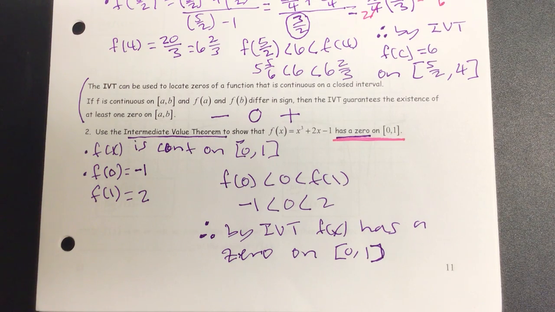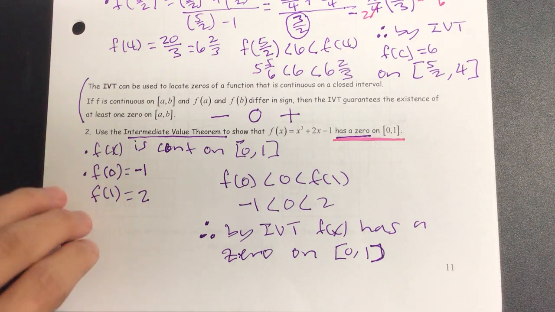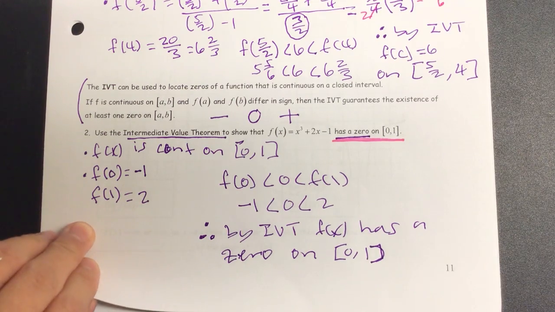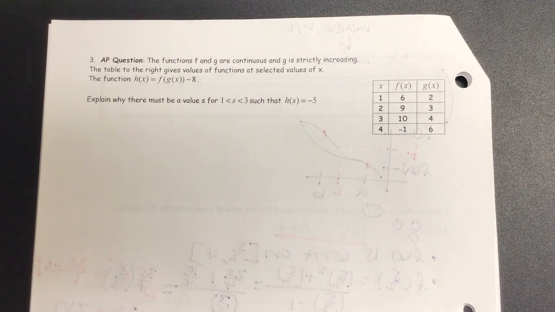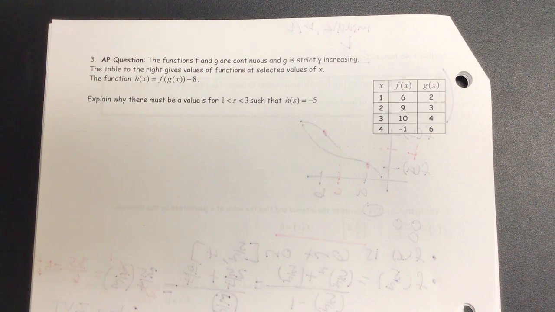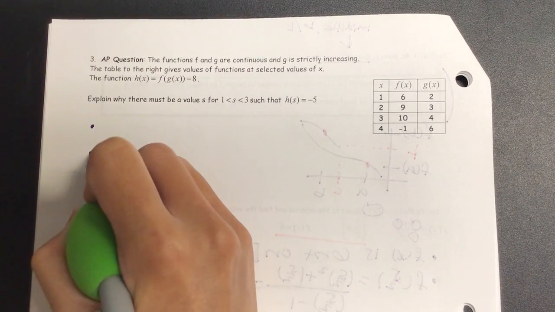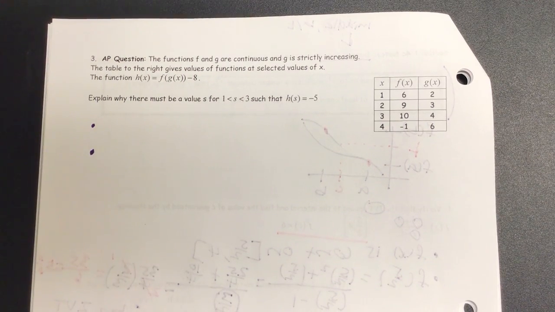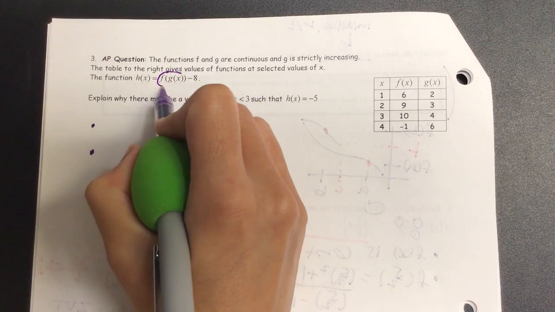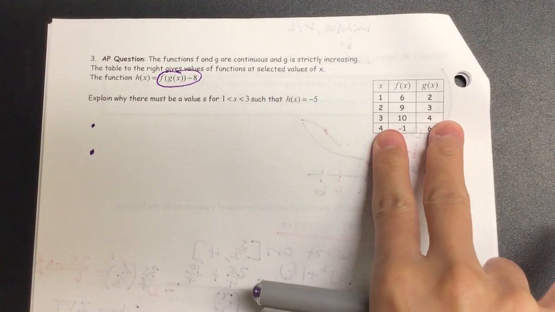Okay, let's go to the last question. The last question is an actual AP test question from a free response. Hayden, let's read. The functions f and g are continuous and g is strictly increasing. The table to the right gives values of the functions at selected values of x. The function h of x equals f of g of x minus 8. So we have a composition of functions here.